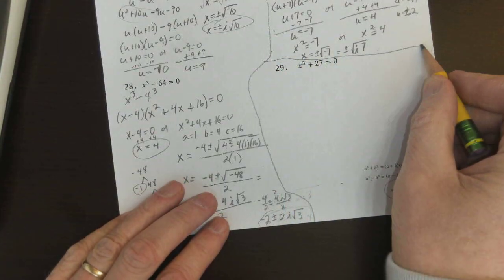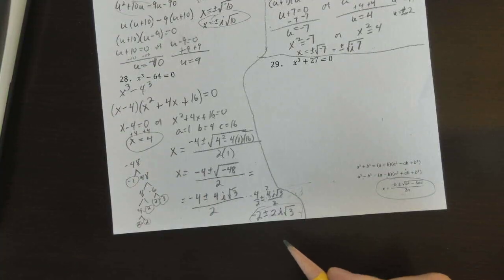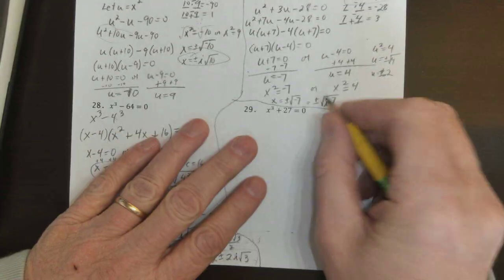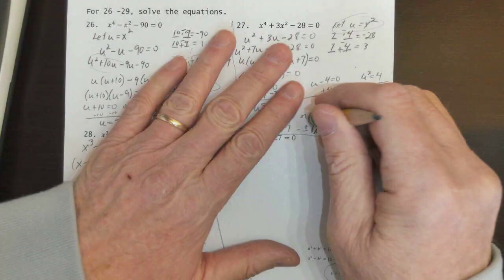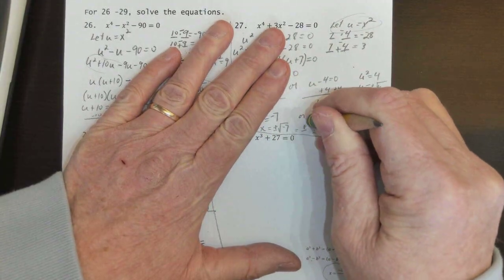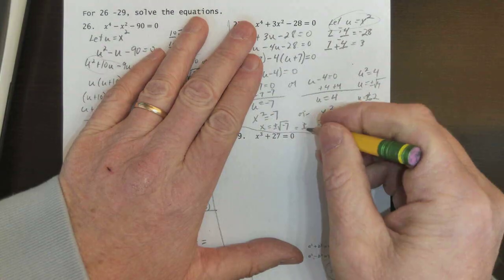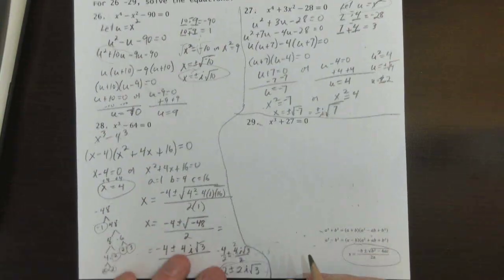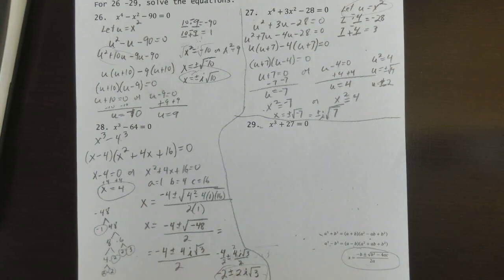Now, okay, let me make a correction on here. I want to go back to this one. The i should be on the outside of the radical. That's i radical 7.